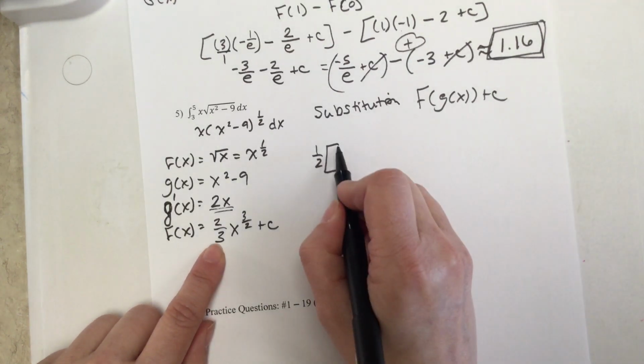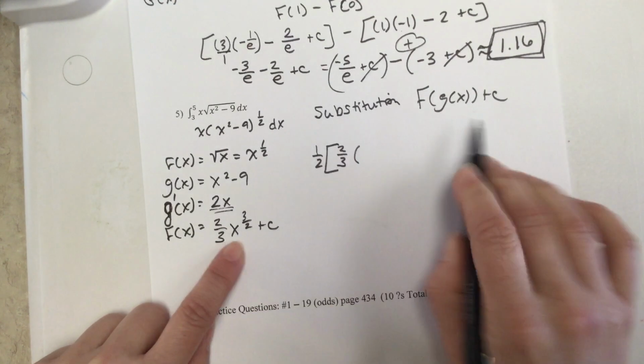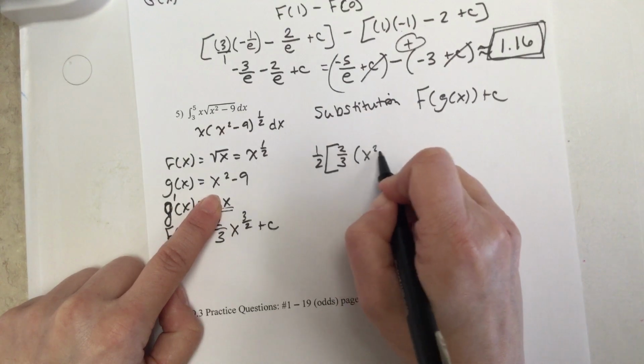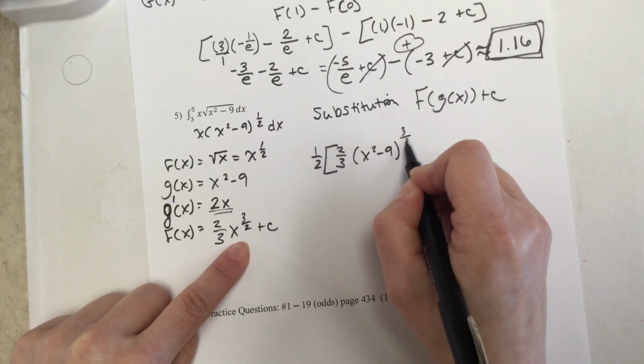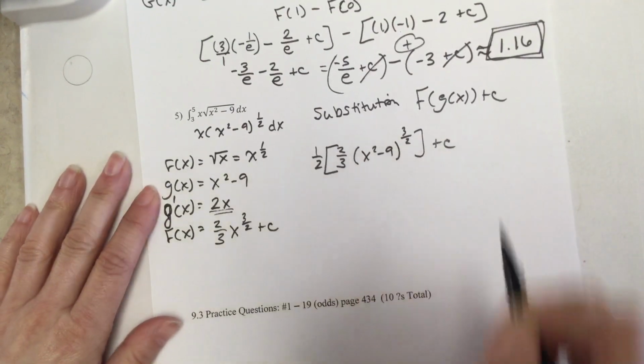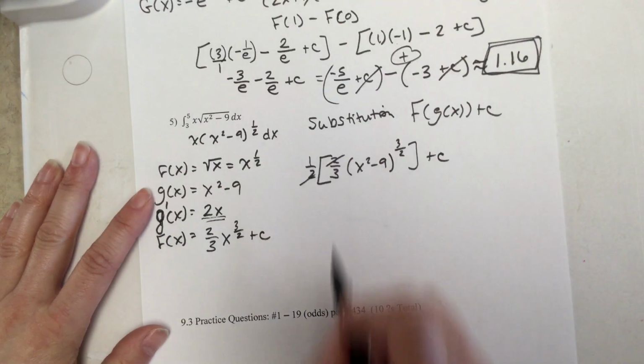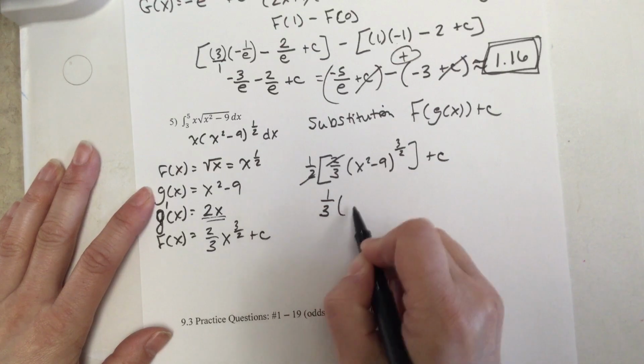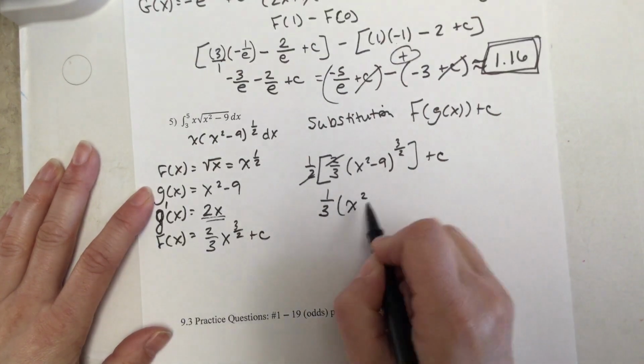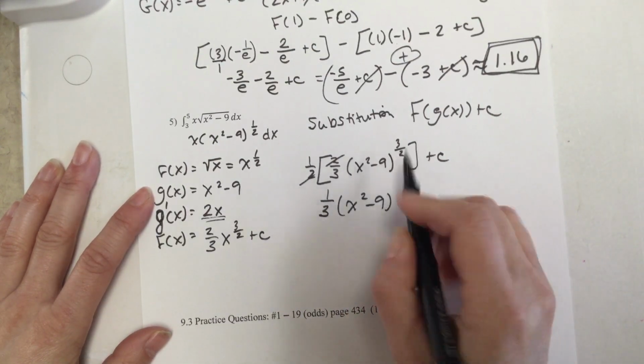Now it's the antiderivative, which is 2/3. Instead of x, I put in my x squared minus 9 to the 3/2 plus c. I can simplify this because I can cross cancel the 2's. So what I really have is 1/3 times x squared minus 9 to the 3/2.